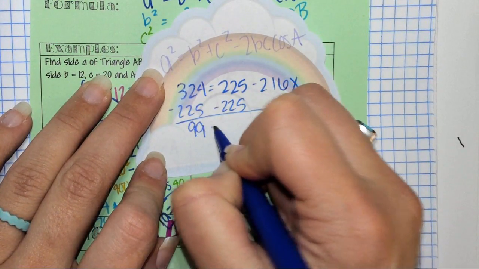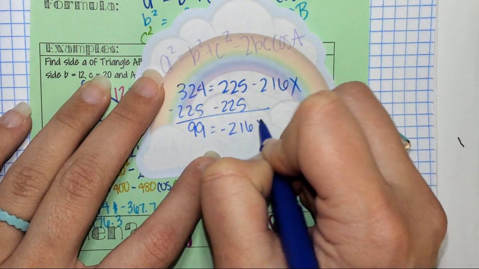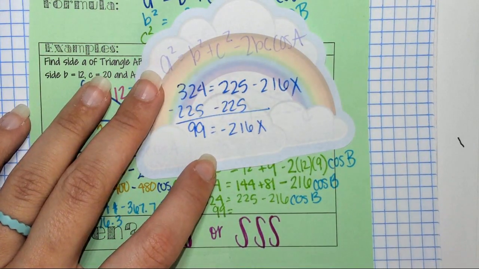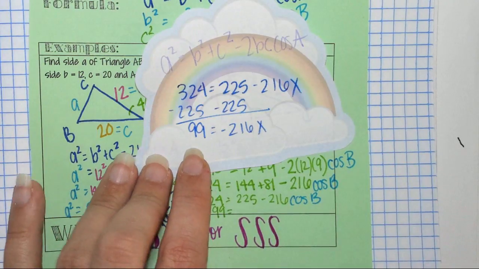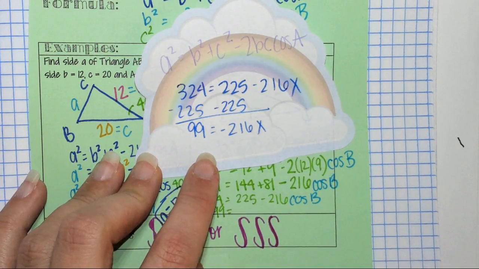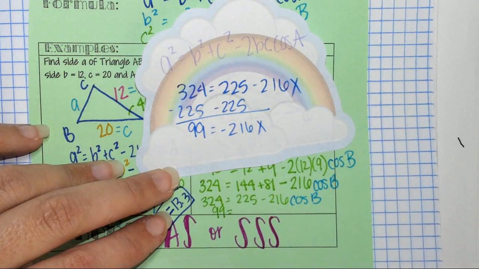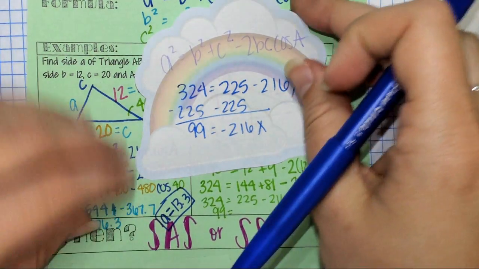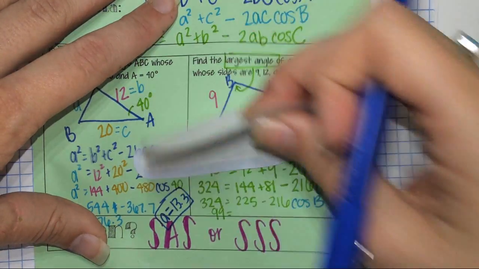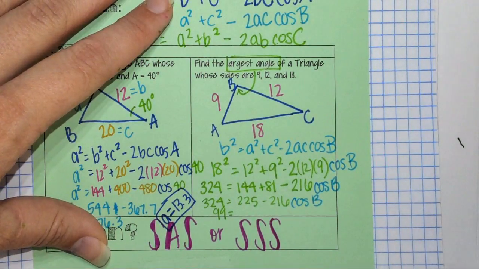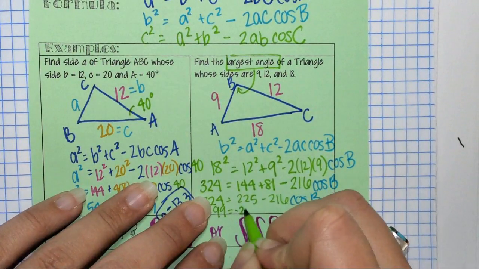And that gives us 99 equals negative 216x. So that cosine B is what we're looking for, so that's like x right now. It just looks a little different. Okay, so now what would we do from here? Yes, awesome. Alright, so I'm going to write this step down for us.